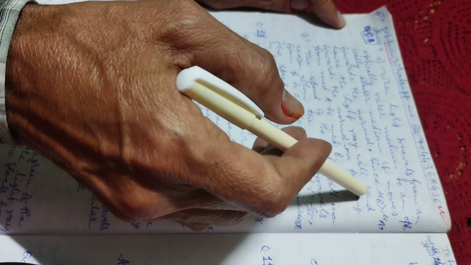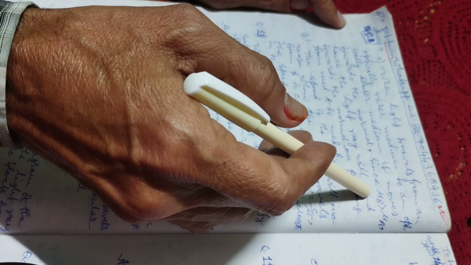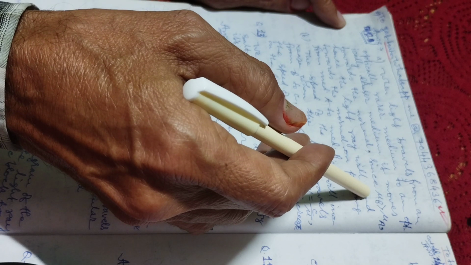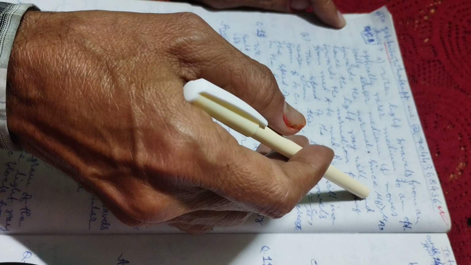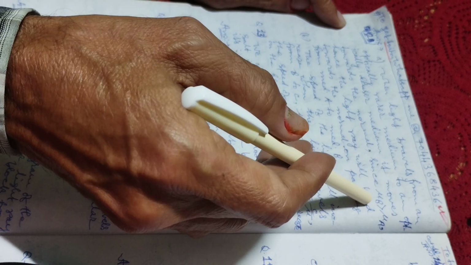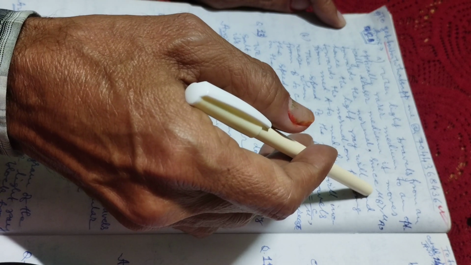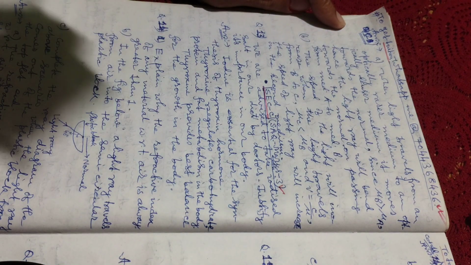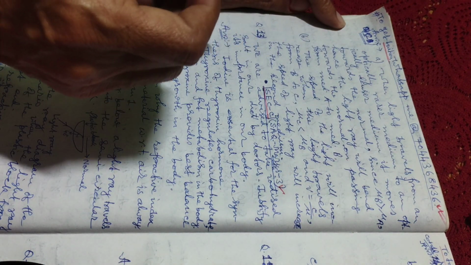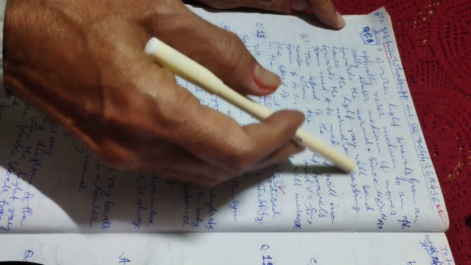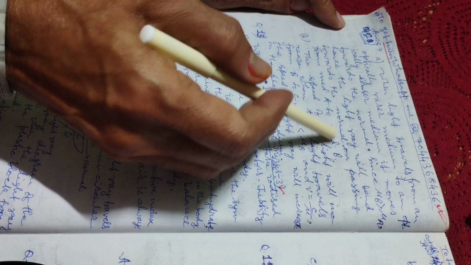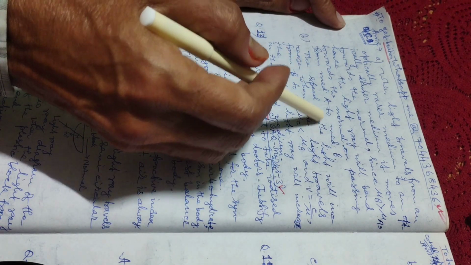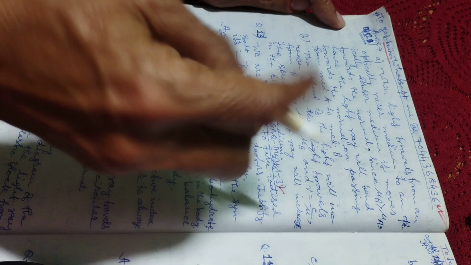Since refractive index is indicated as mu, for medium B, mu B is greater than mu A, which is already given in our question. Hence the light ray will bend towards the normal on passing from medium A to medium B. It will be your actual answer.